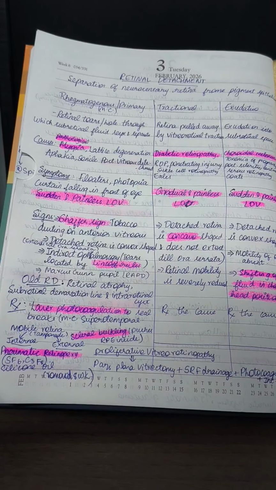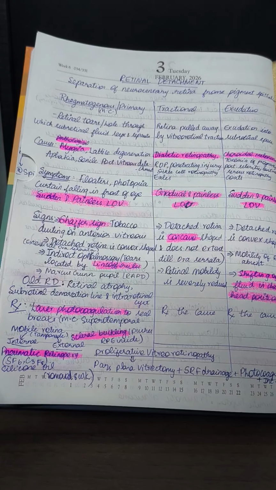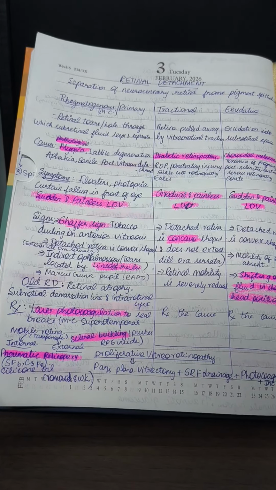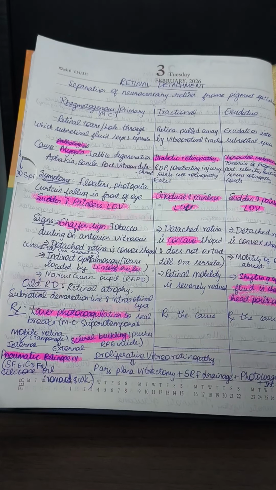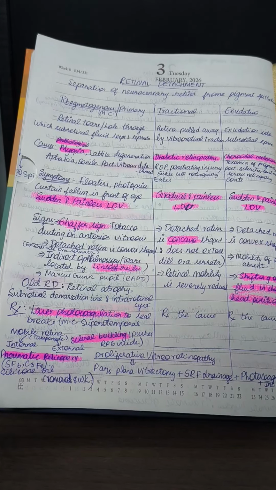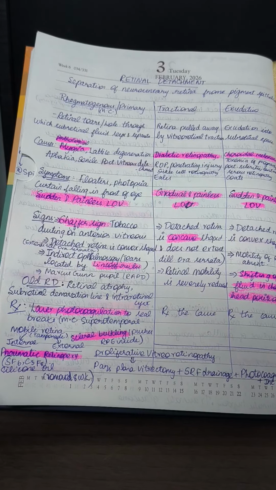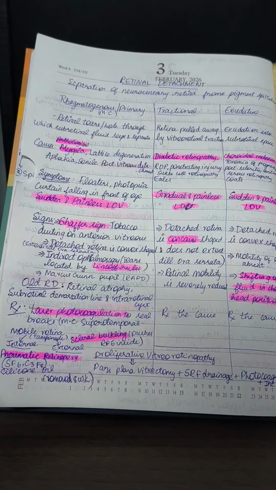So the most common cause for rhegmatogenous detachment is pathological myopia, and it also causes lattice degeneration and senile posterior vitreous detachment. In tractional, we have proliferative conditions like diabetic retinopathy, retinopathy of prematurity, and post-traumatic incidents. And in exudative, the most common causes are choroidal melanoma and also posterior scleritis, Coats disease, and central serous retinopathy.